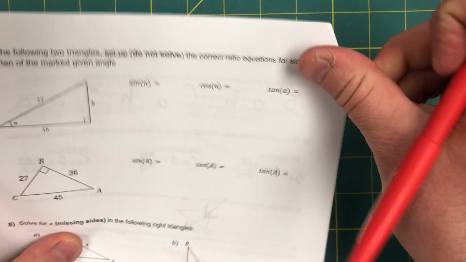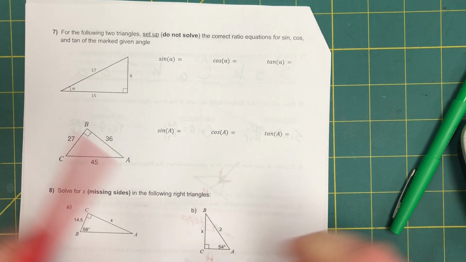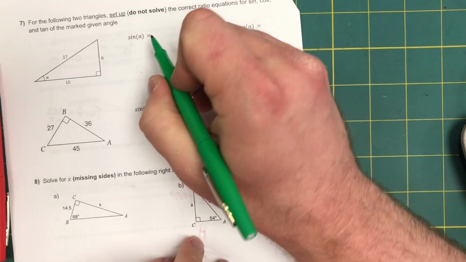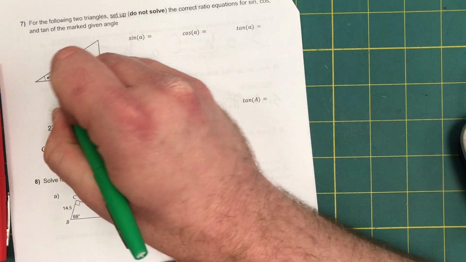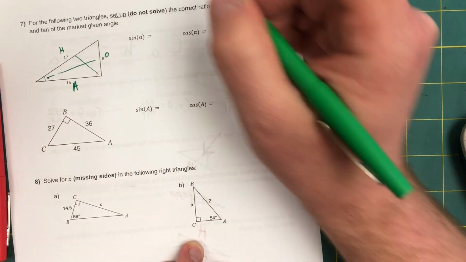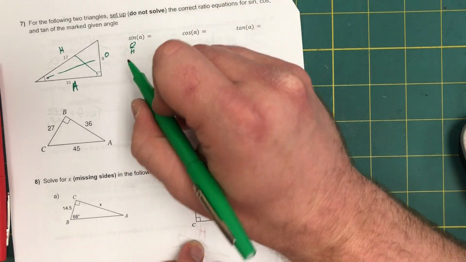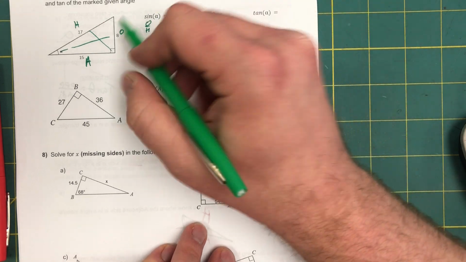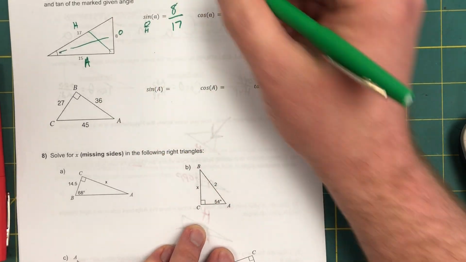Let's keep going. For the following right triangles, set up, do not solve, the correct ratio equations for sine, cosine, and tangent. All right, this is sine alpha. There's alpha. That's our opposite. Then there's our hypotenuse. That means that's our adjacent. Well, we know sine is O over H. O is 8, H is 17. 8 over 17, done.